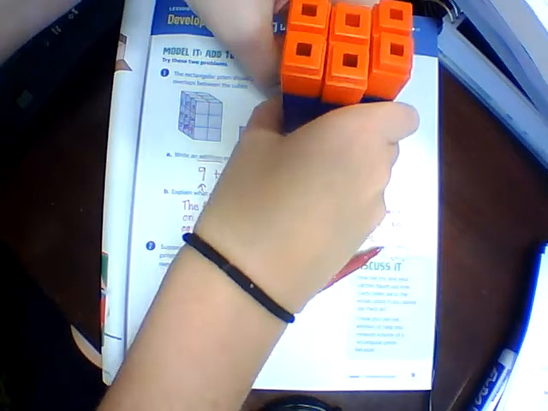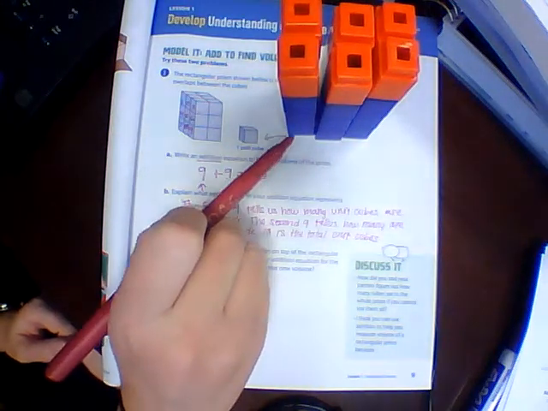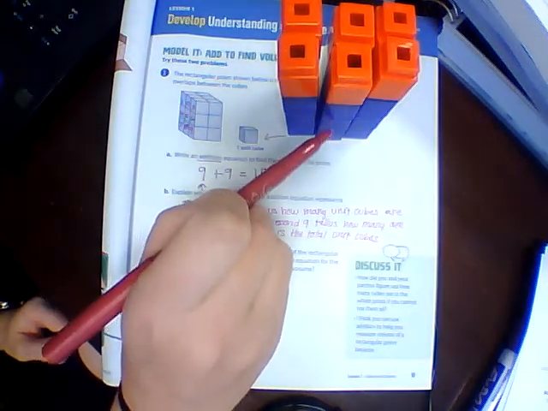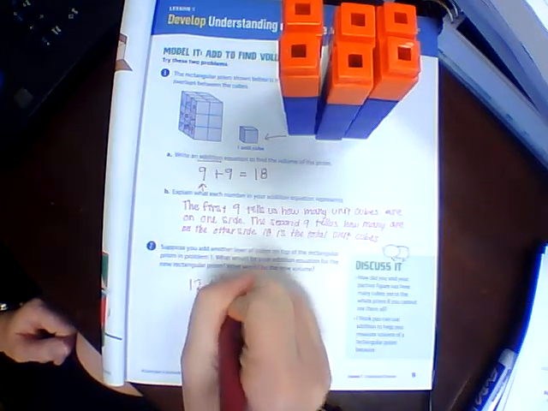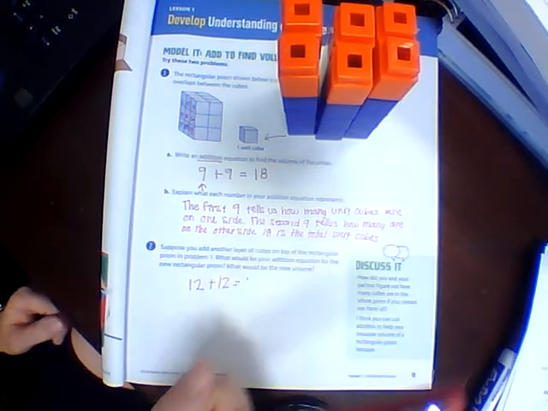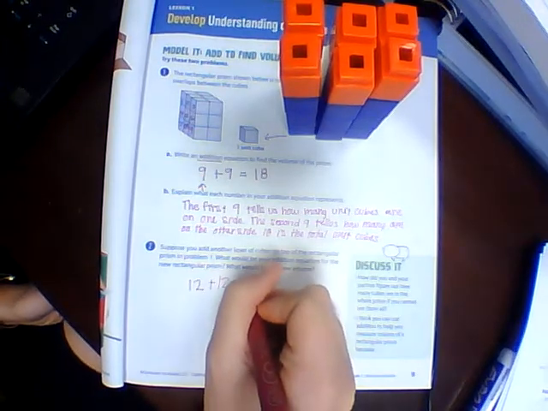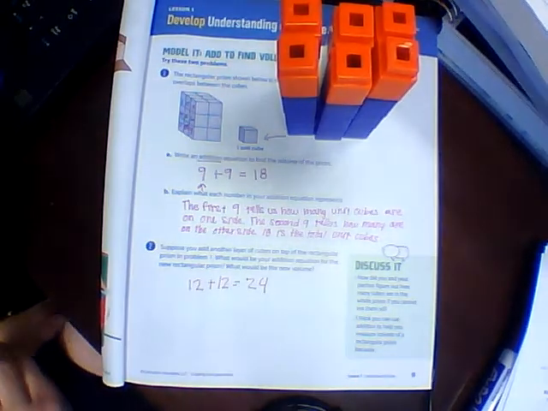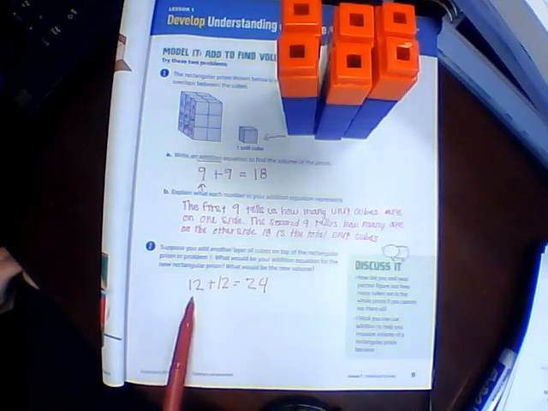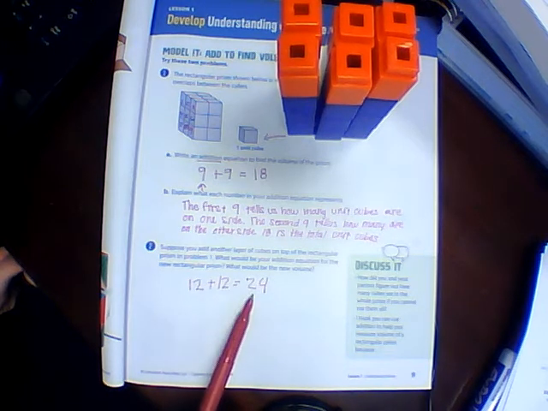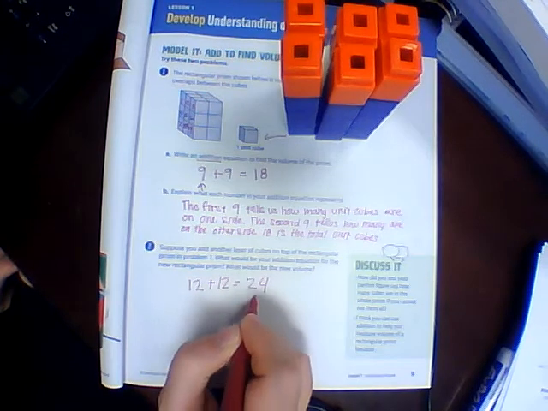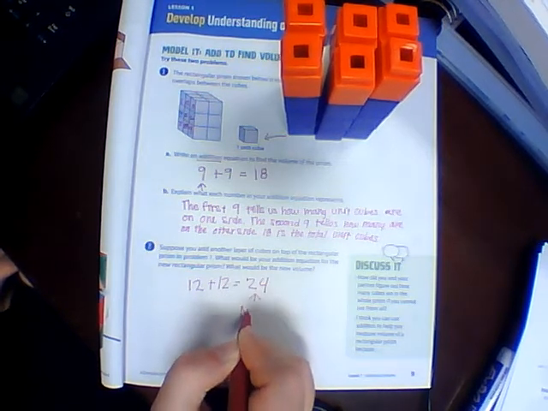Let's switch it around. 1, 2, 3, 4, 5, 6, 7, 8, 9, 10, 11, 12. And what is 12 plus 12? 24. So now the first number is telling us the white side, the second number is telling us the blue side, and 24 is the new volume.